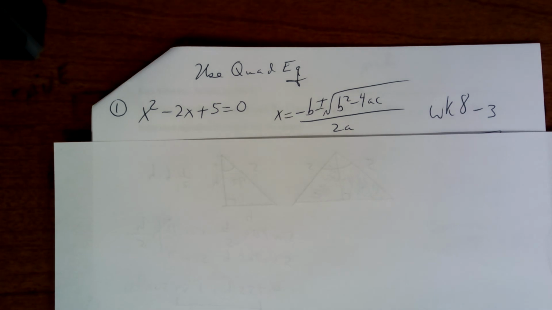Let's turn our attention now to MCR class. All right, so for MCR class, we're doing something called completing the square. All right, so your bell work is right there, and that's using the quadratic equation. But let's turn our attention now to completing the square.